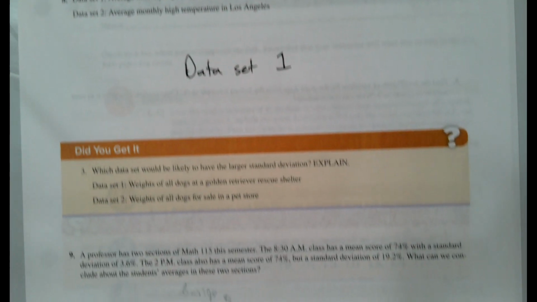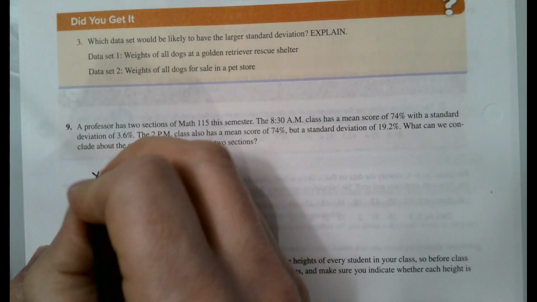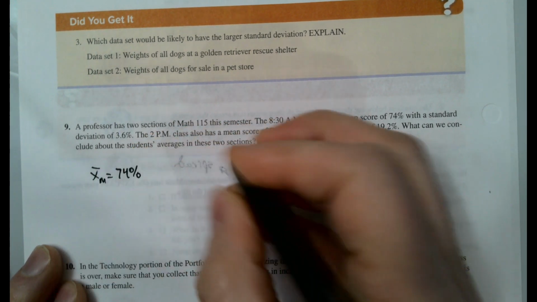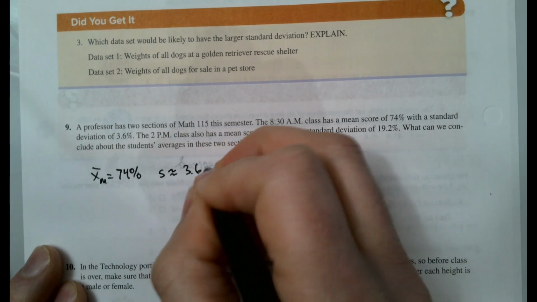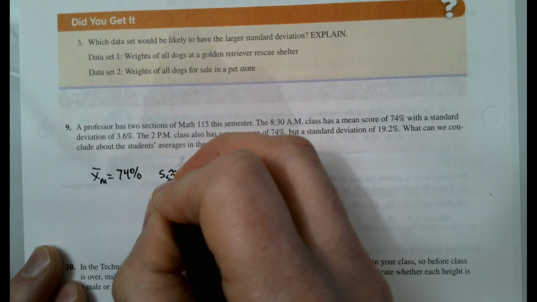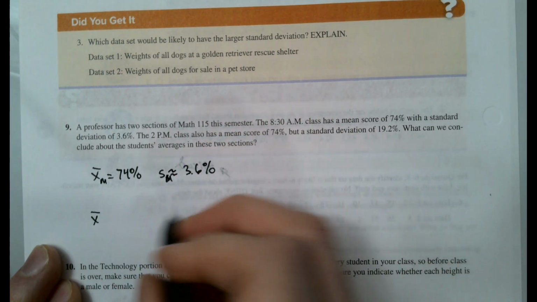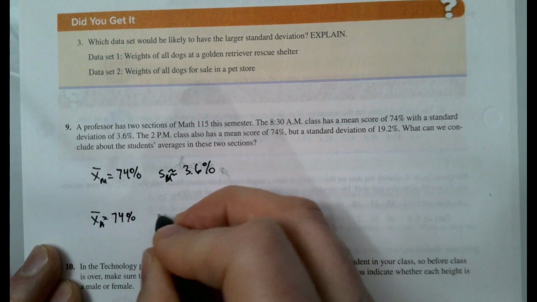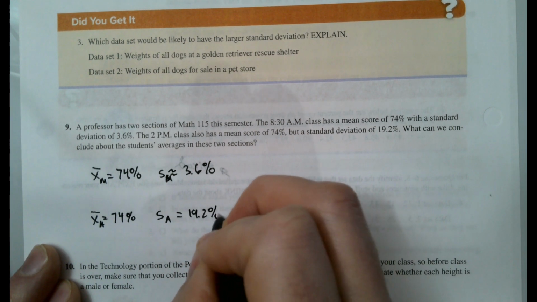Okay, two more questions that get at this. Here we have a math class that has a mean score of 74%. This is the morning class. And a standard deviation of 3.6%. The afternoon class has the same mean score. So I'm going to use an A for afternoon. And their standard deviation is 19.2%.